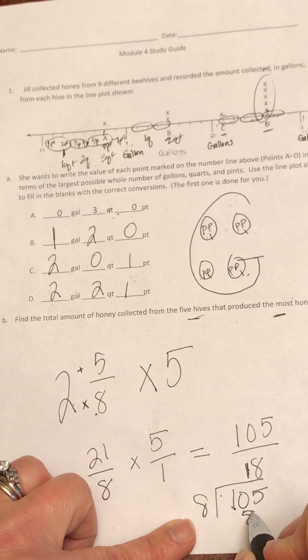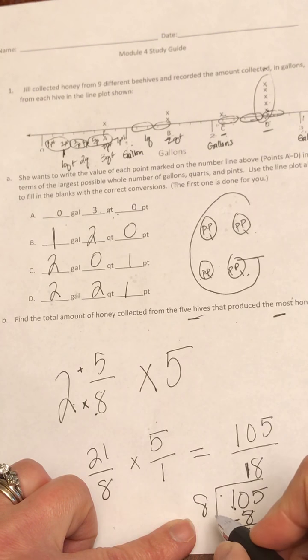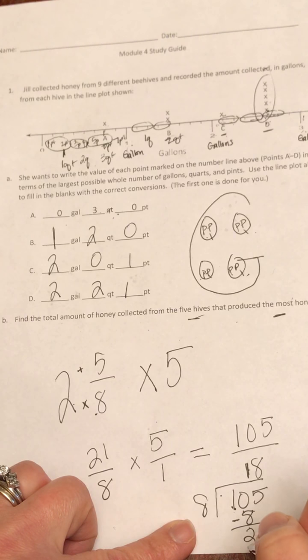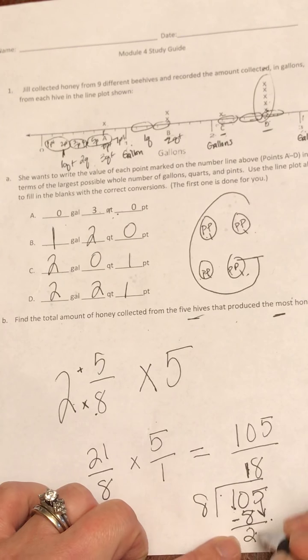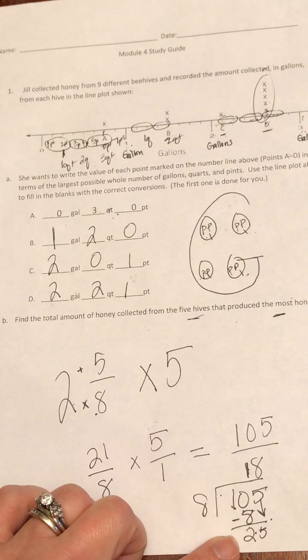When I do that, I use 8 of the rods, or 8 of the sticks, and I'm going to have 2 left over. Now I can't make a group of 8 with those 2 tens, but I can take those 10 sticks and bust them into ones. And I already had 5 ones here. So that would give me altogether 25 ones.